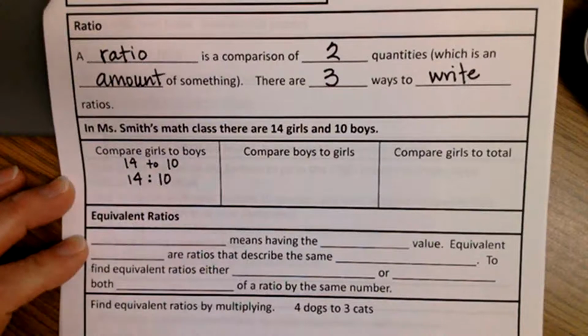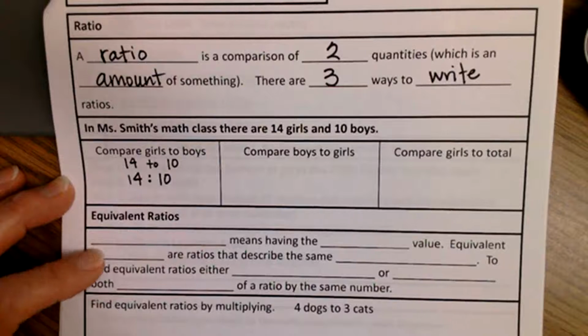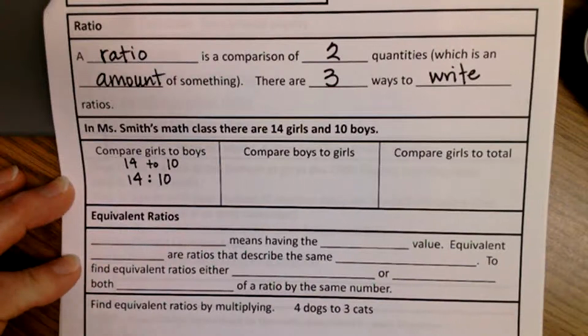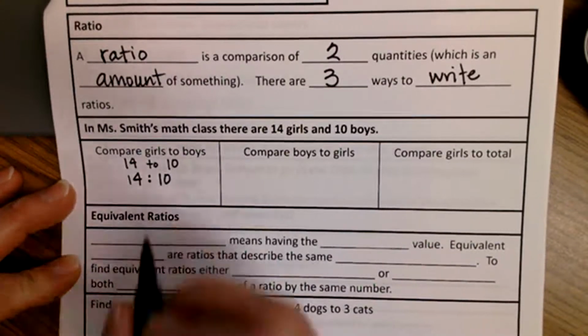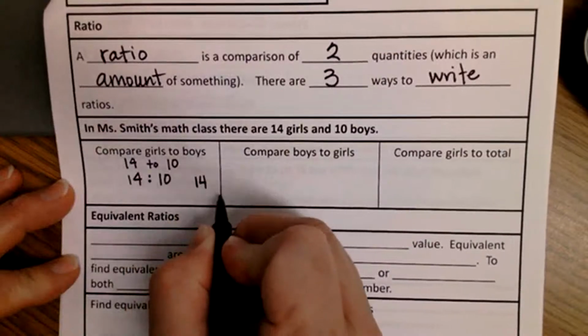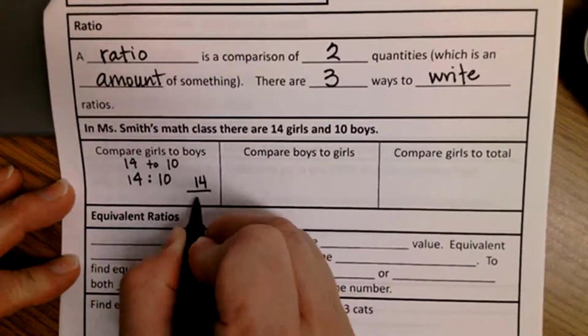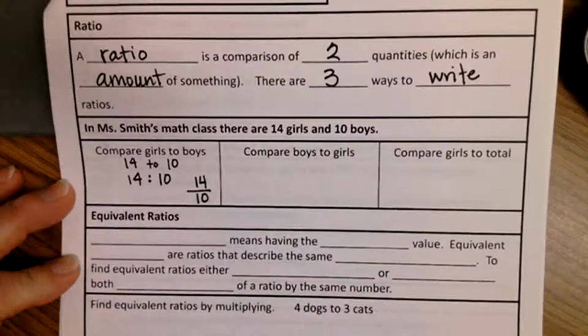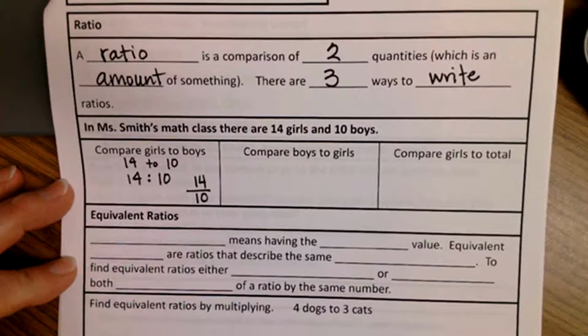The last way you can write a ratio is like a fraction. So ratios can look like fractions. And you would do that by going 14 girls over 10 boys. So ratios can look a lot like fractions, and they can even act a lot like fractions.